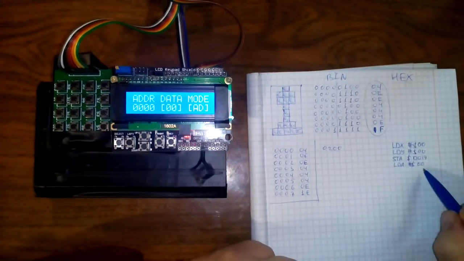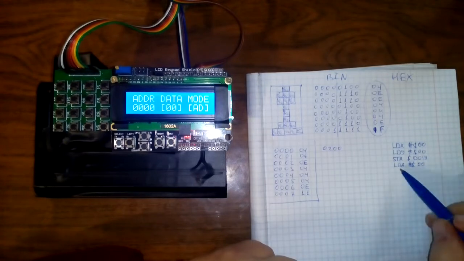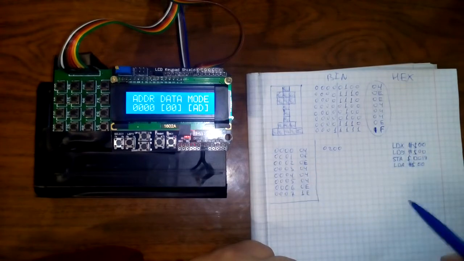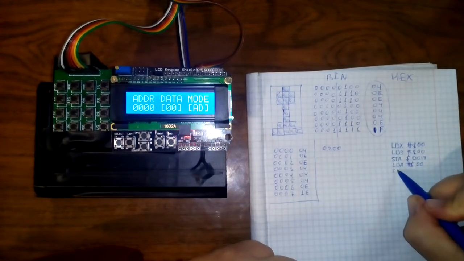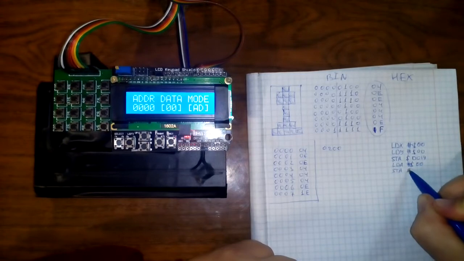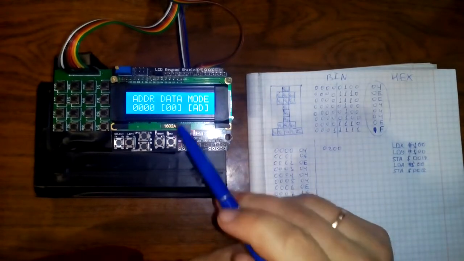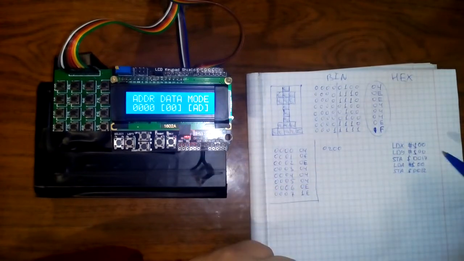This 0 is sort of an ASCII character, but instead of printing the ASCII character, it would be printing the user-defined graphics that we've defined. Then we say STA to the address D012, another address specific to this device where printing of the LCD character to the screen is mapped. And that's pretty much all about it.